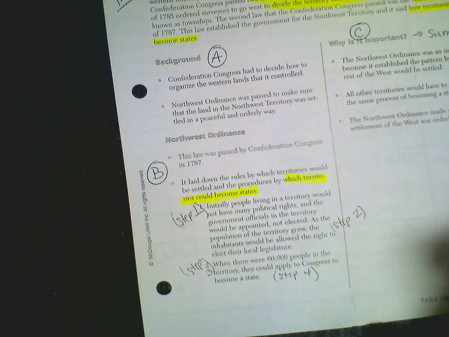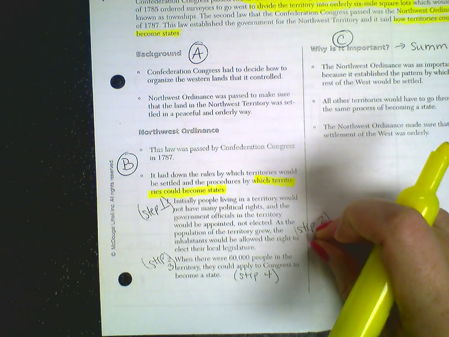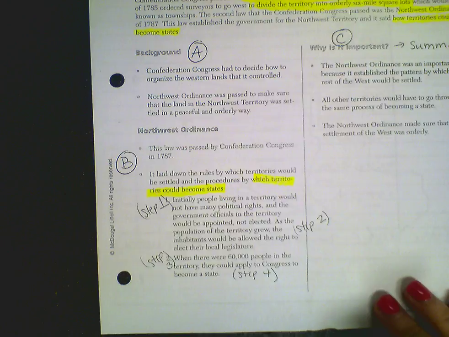Now, it doesn't tell you word for word. I've kind of tried to help you as much as I can. It says initially people living in a territory would not have political rights, and the government officials in the territory would be appointed, not elected. So that's probably step 1. Step 2, or the second part of this, is as the population of the territory grew, the inhabitants, or the people living there, would be allowed the right to elect their local legislature or government. So what happens with step 2? Pause it if you need to work on step 1 and step 2. Summarize those in your own words.